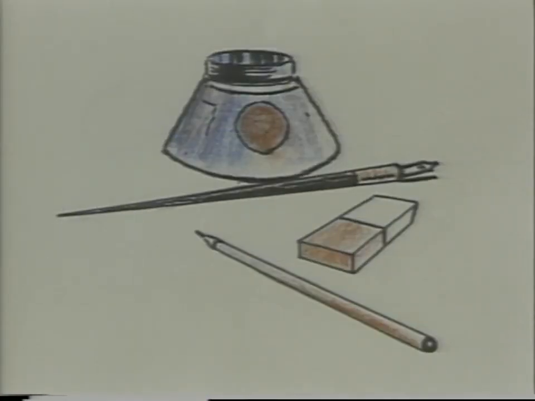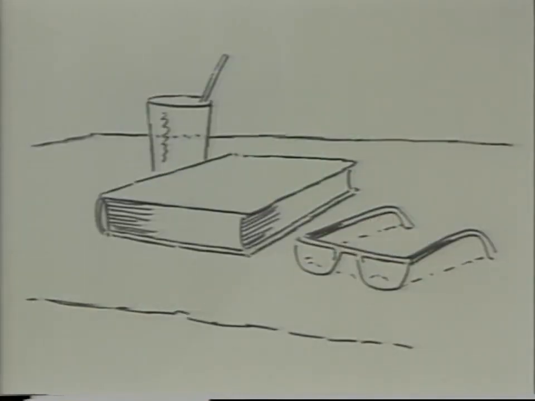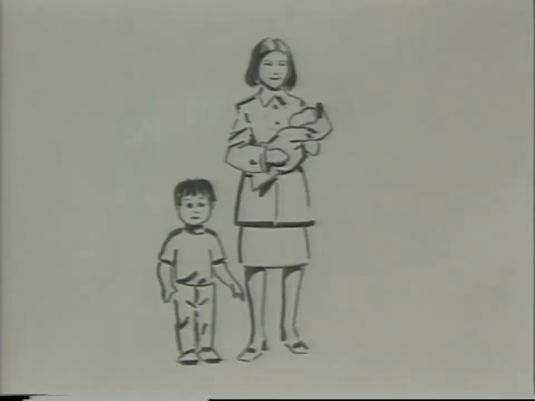Create a still life with at least 3 objects. Group them as you wish, and then make a sketch of them. First, make sure each object is in proportion to itself, and then that all objects are in proper scale to each other.